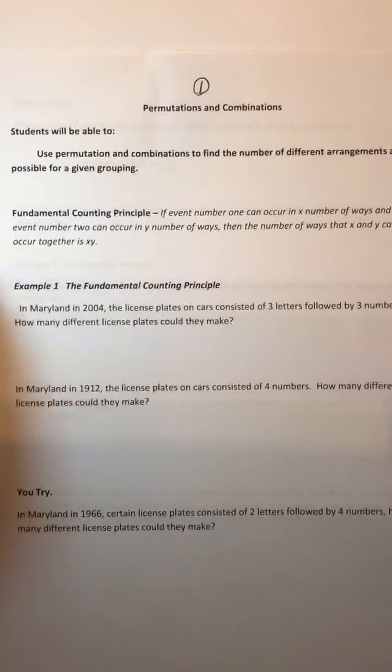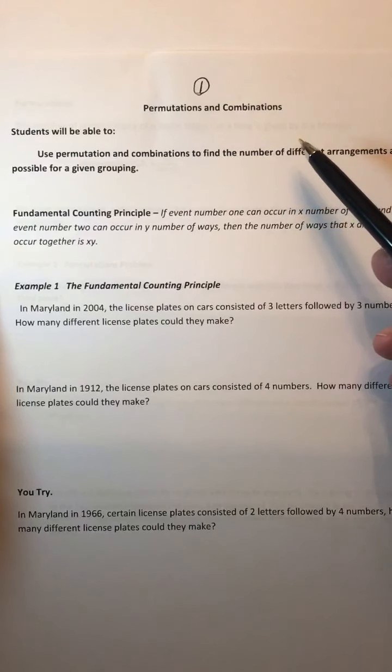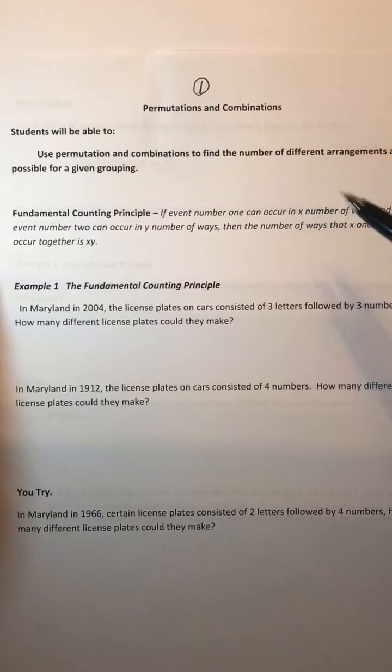Right, this is the first section of Unit 4. So this is it. This is the last unit we're covering. All right, permutations and combinations. These are a way of figuring out how many different ways something can occur.